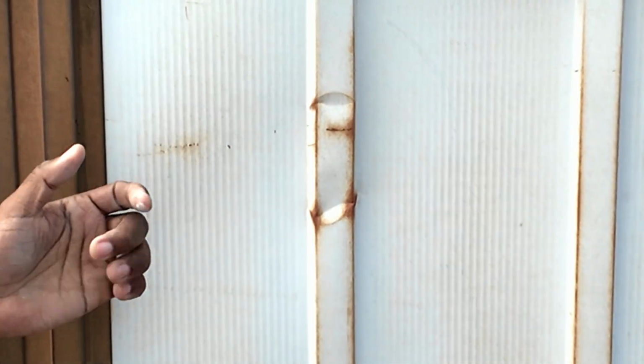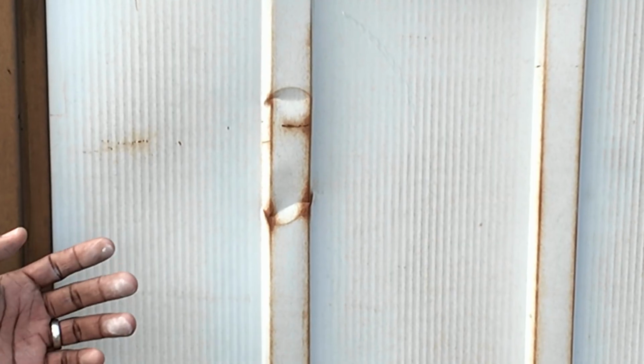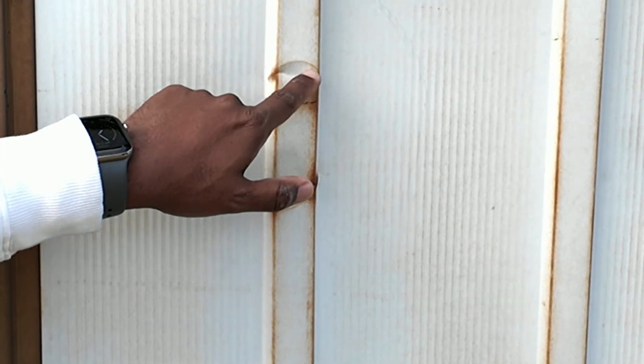You can tell that either when this was being installed or when something happened to it, that metal was bent. That's why it's creating that crease.